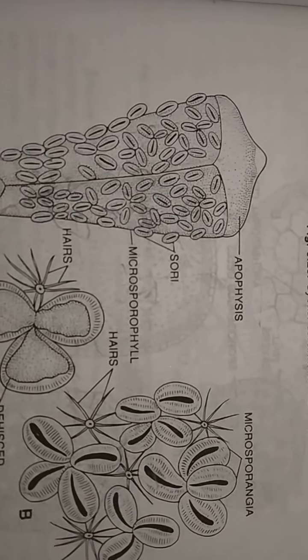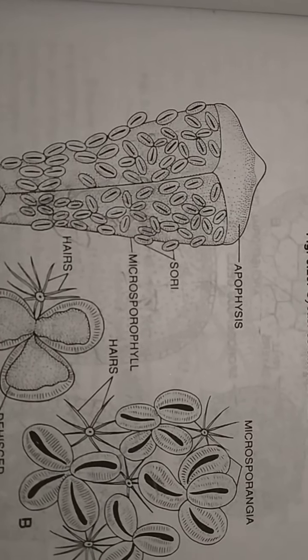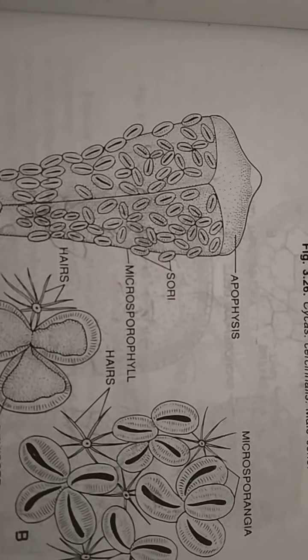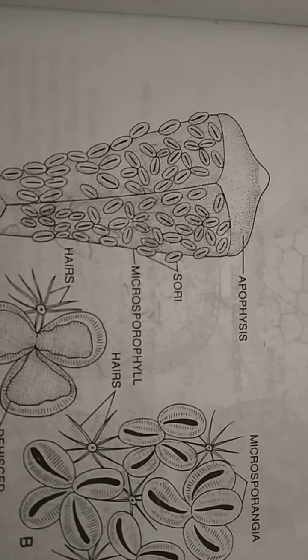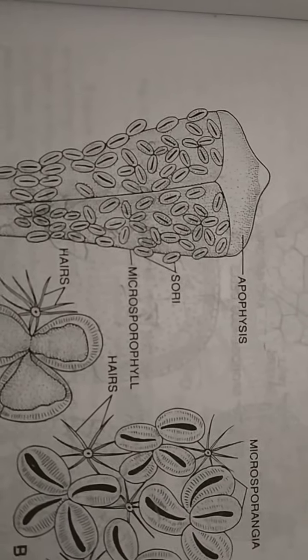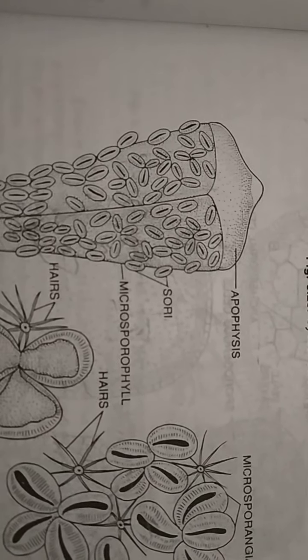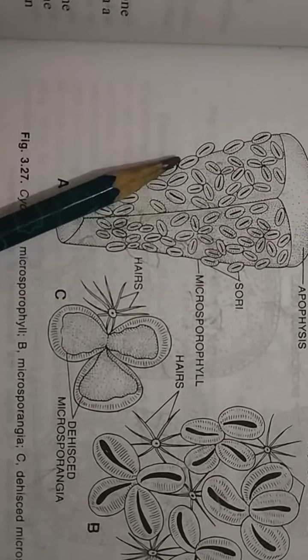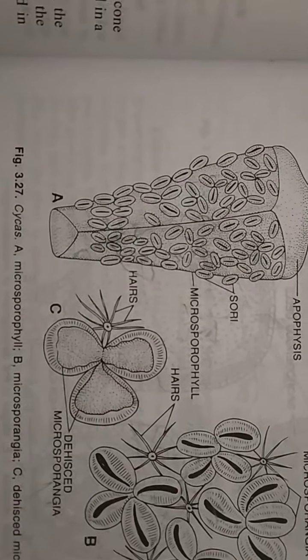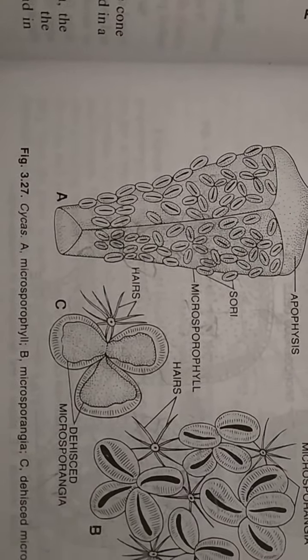Now coming to the male cone: it is terminal, sharply stalked, compact, large and oval in shape. It consists of a central axis, the cone axis, around which numerous microsporophylls are spirally arranged. You can see here the central axis and the microsporophylls arranged around it.